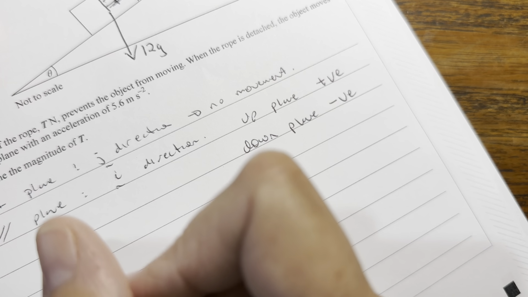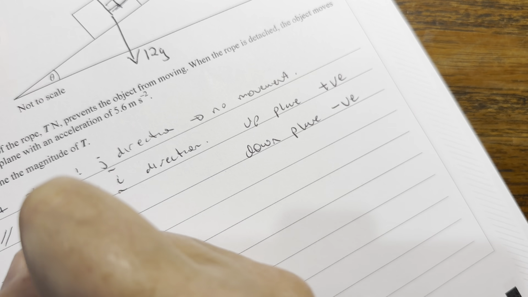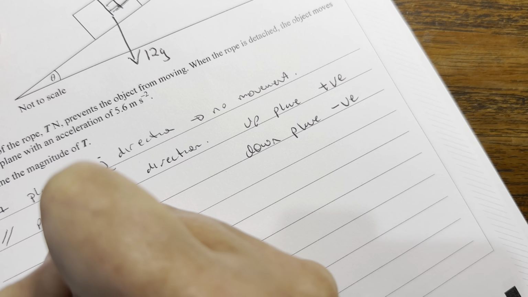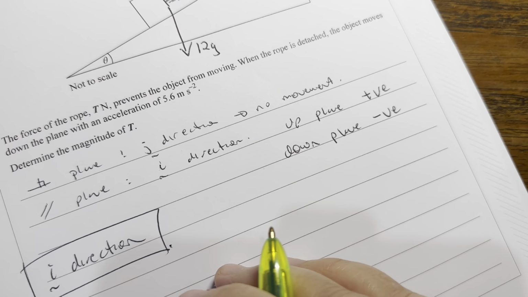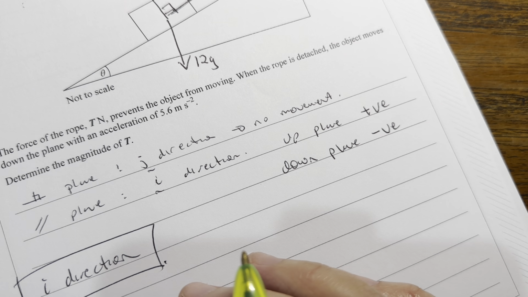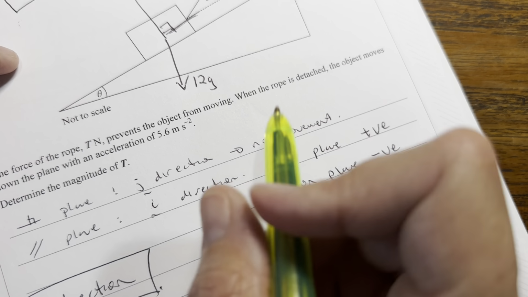Now let's talk about the I direction. What forces do we have acting in the I direction?